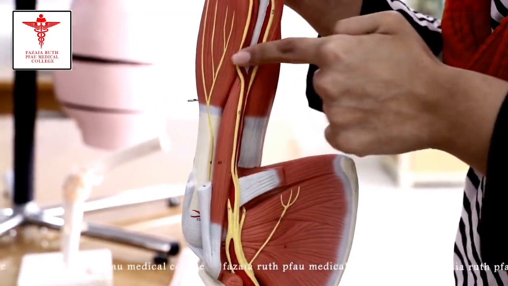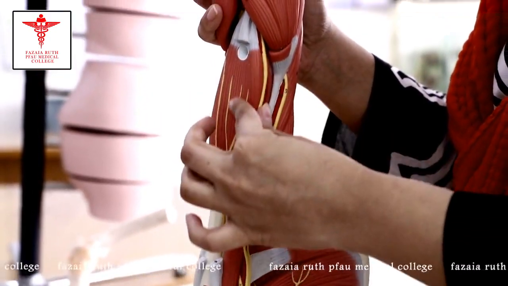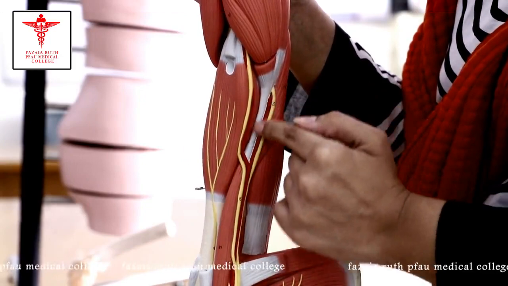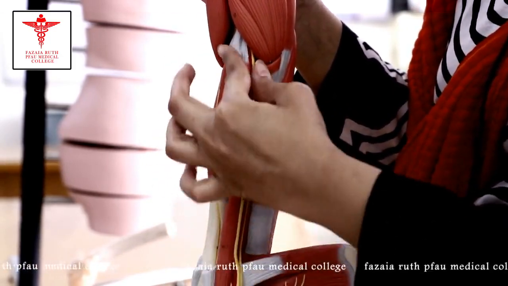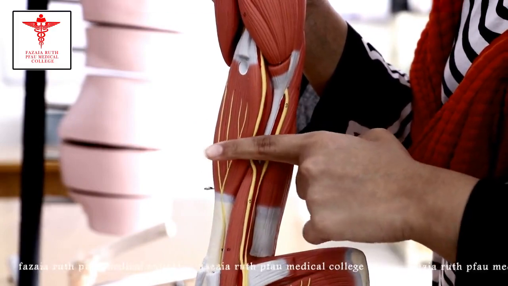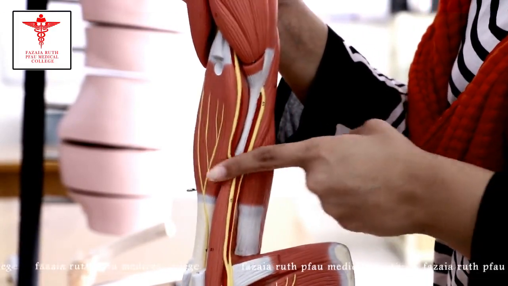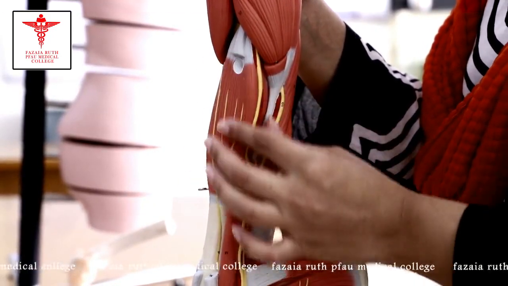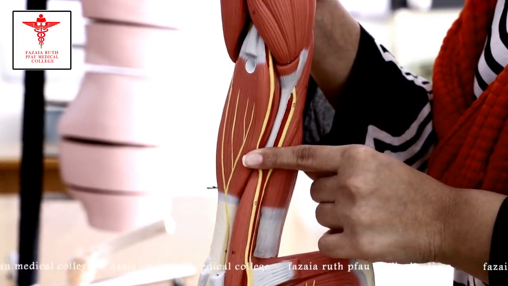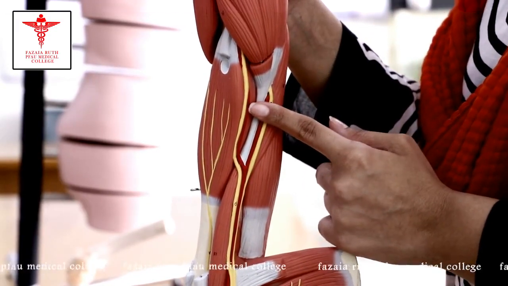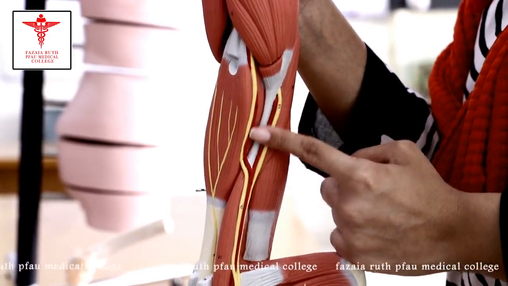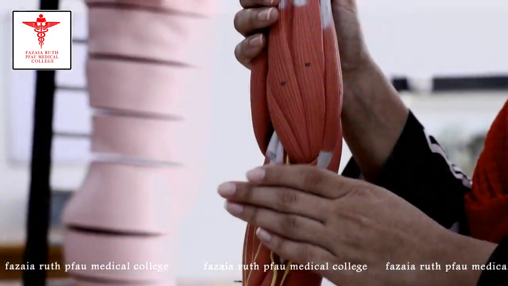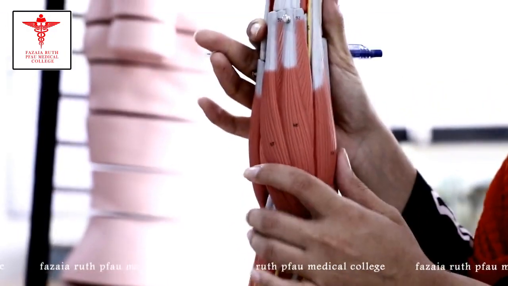The cubital fossa is a triangular structure in front of the elbow joint. It is formed medially by the pronator teres muscle, laterally by the brachioradialis muscle, and the base is formed by the two condyles of the humerus joining together. That's an imaginary line. The contents of the cubital fossa are the median nerve, the brachial artery or a division of it, and the tendon of the bicep brachii.